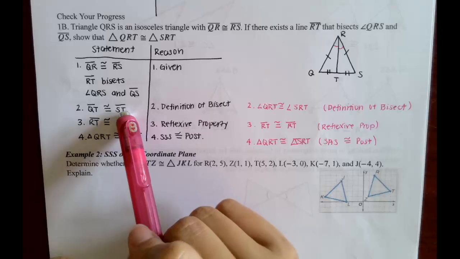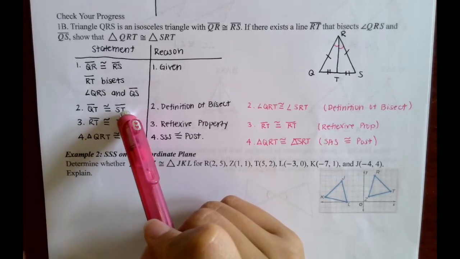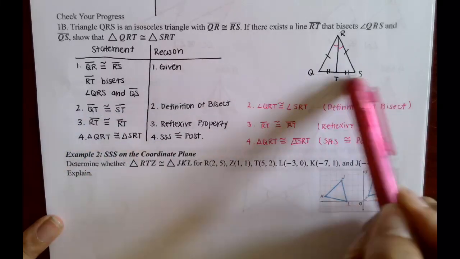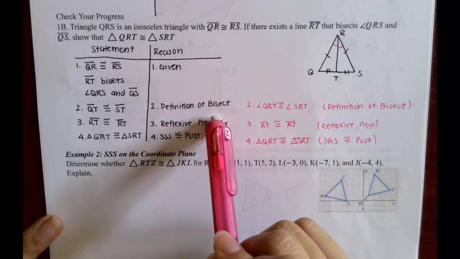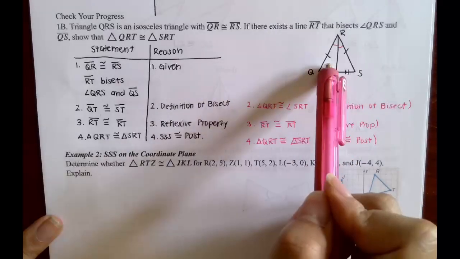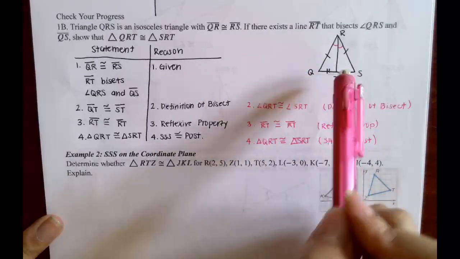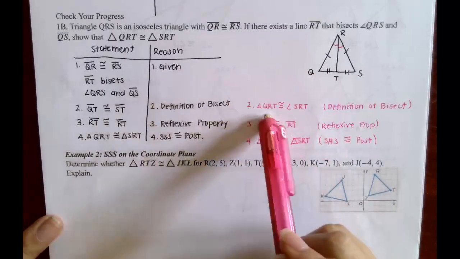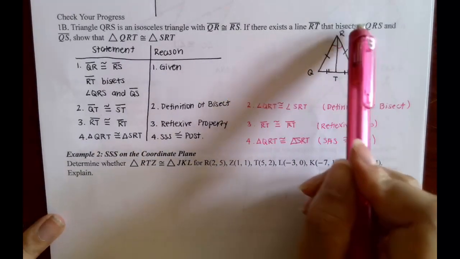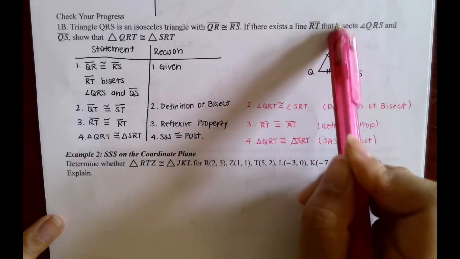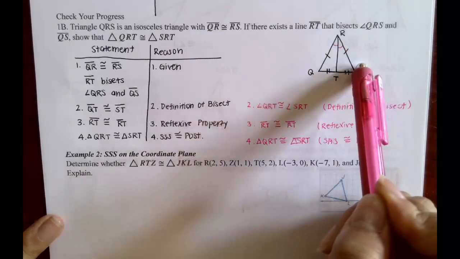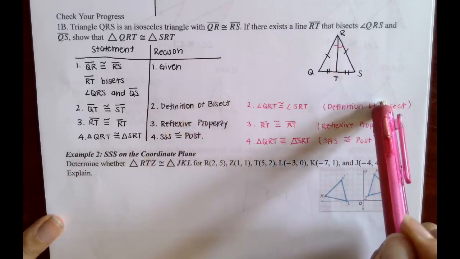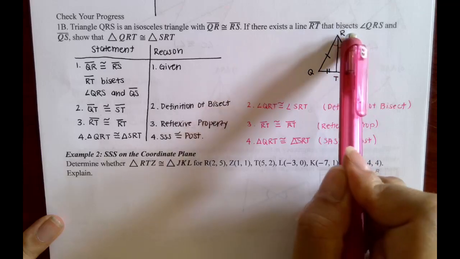From there, this is where it can diverge, okay? One of them can state that QT is congruent to ST, and the reason is the definition of bisect, right? It told us that RT bisected QS, which means that it cuts QS into two equal parts, okay? Or, since it told us the angle was bisected, I could also have gone with that. The angle QRT, this angle here, and angle SRT, this angle here, are congruent because of the definition of bisect, that this segment bisects that angle.